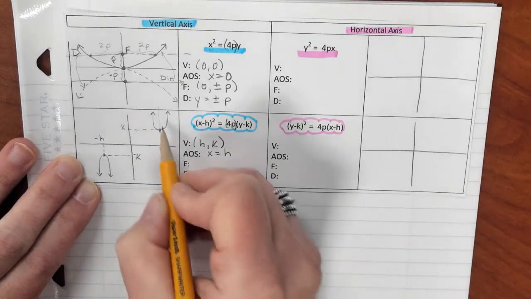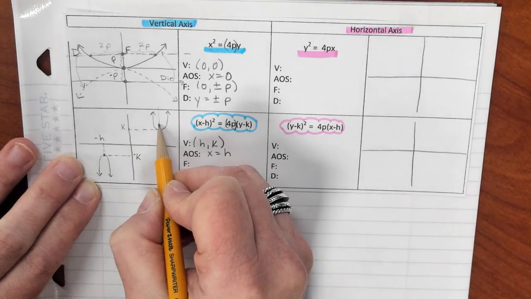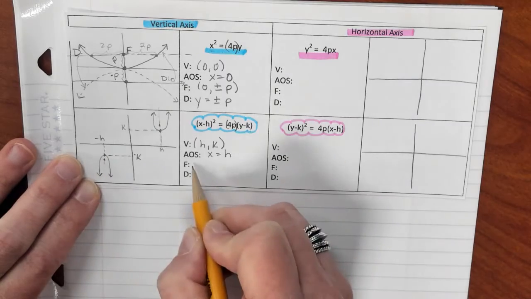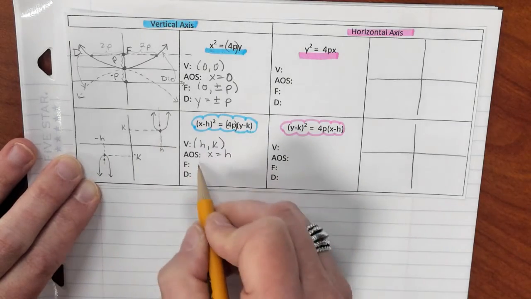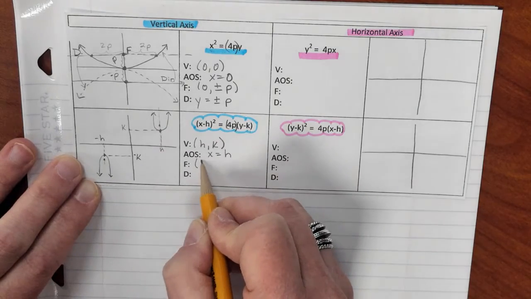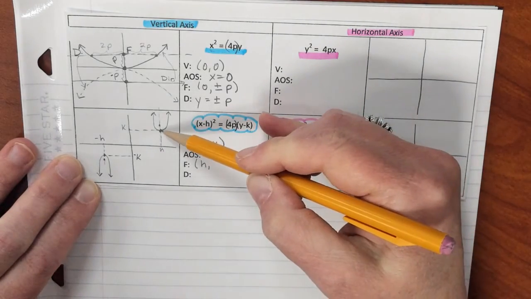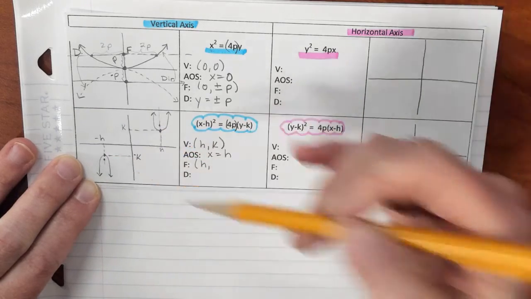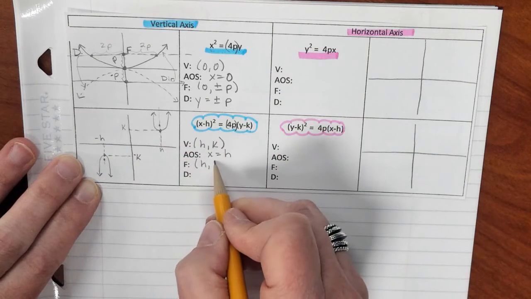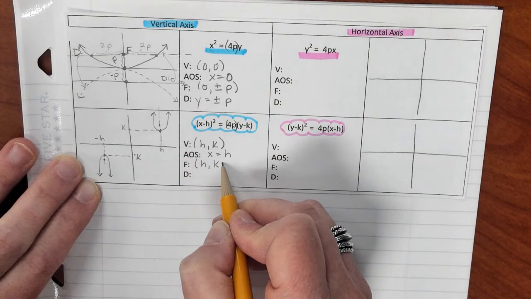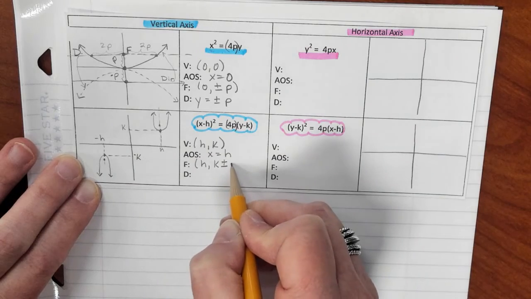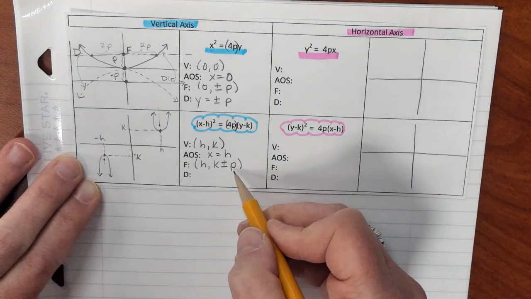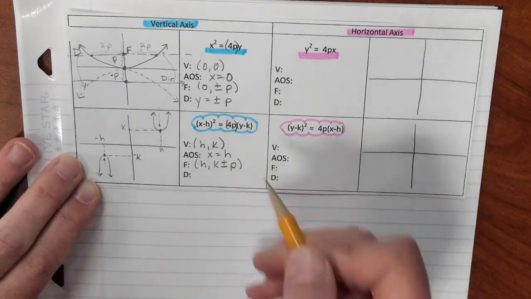The focus is going to be inside the parabola. Always, always, always inside. So it's on this line of h. And I'm going to be moving wherever the k is. I'm moving that up or down. So the focus starts at the vertex k, and then it moves up or down depending upon whether my parabola is going up or down by the distance p. That's why it's really important to have the distance p.